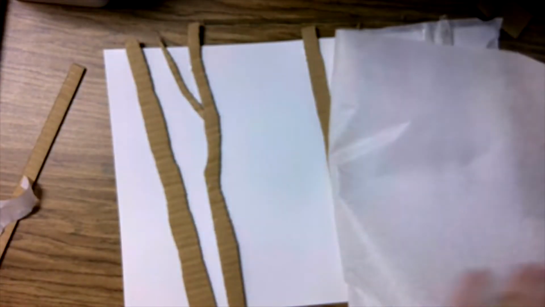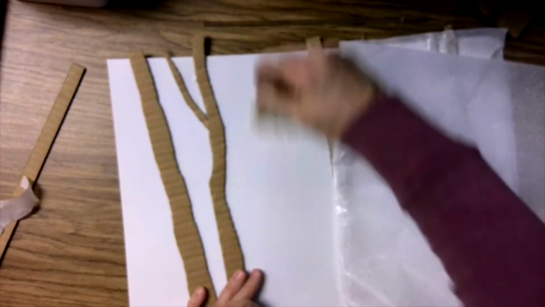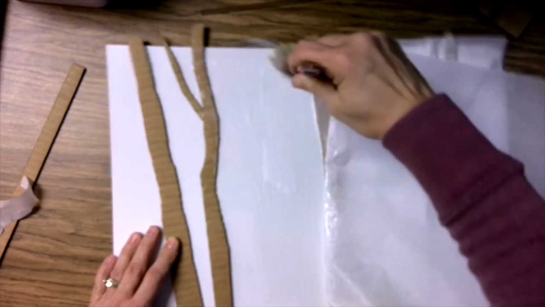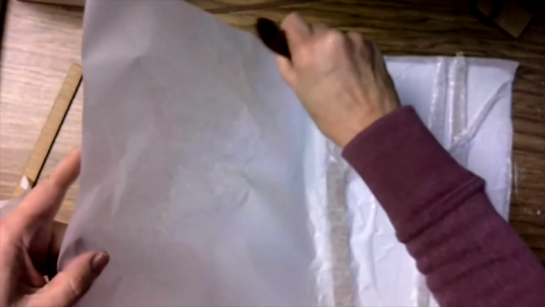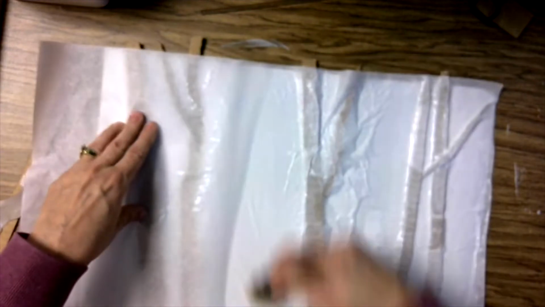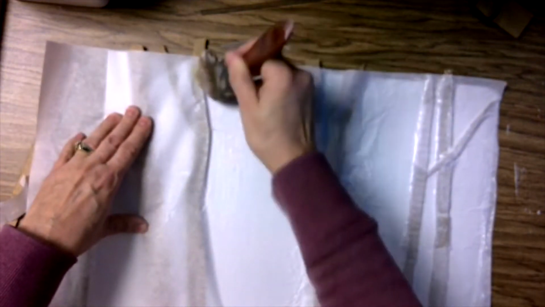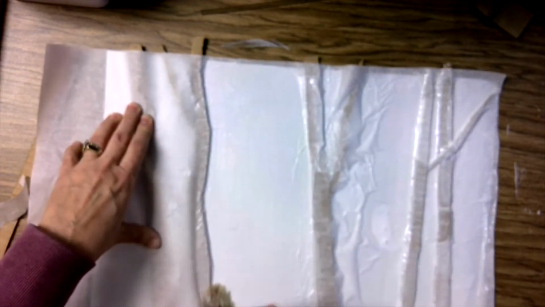Once you have done it one time, come back and do it a second time. So I would lift this up. I would get underneath here really good. And I just keep working my way across. And get that covered. Okay, this part looks pretty good.